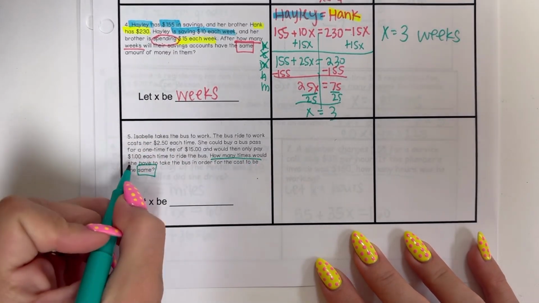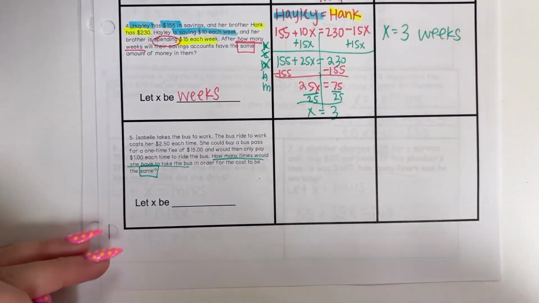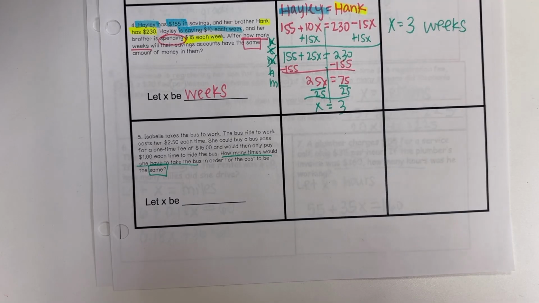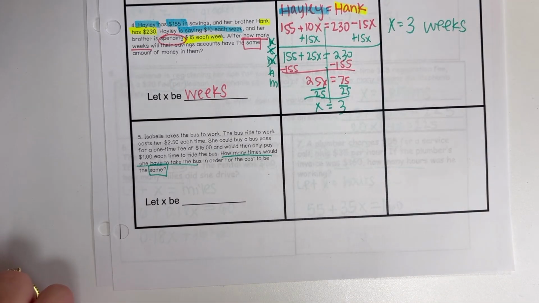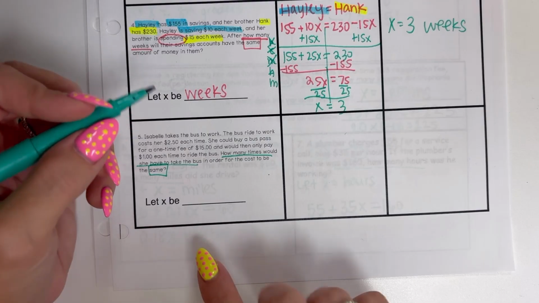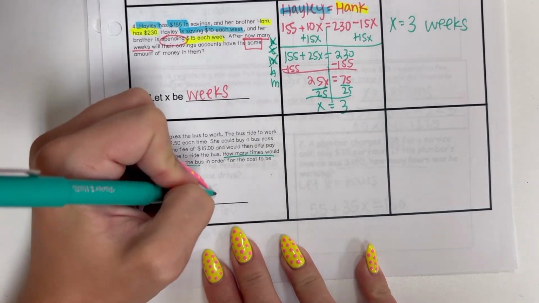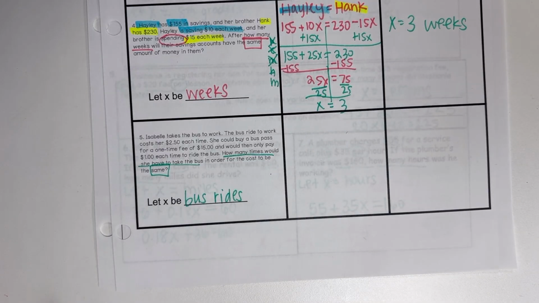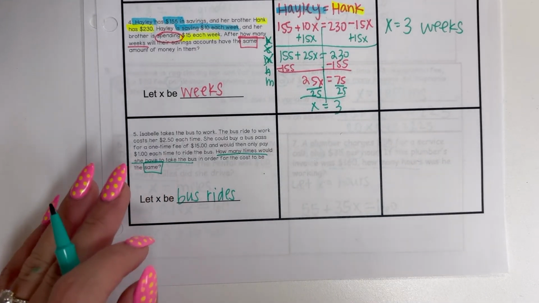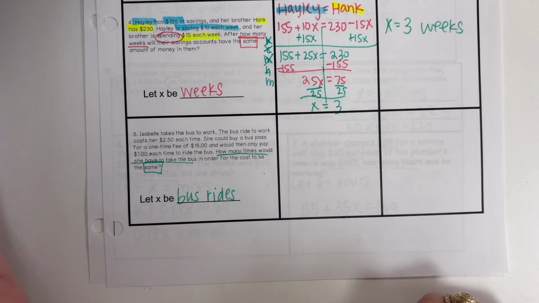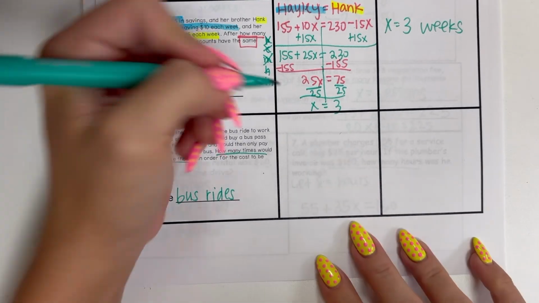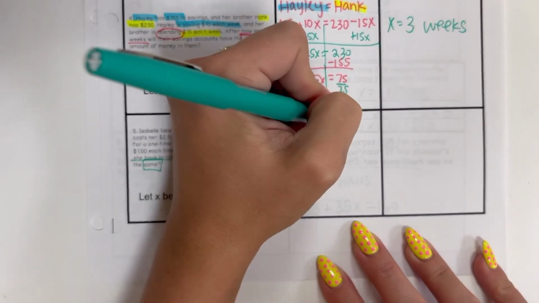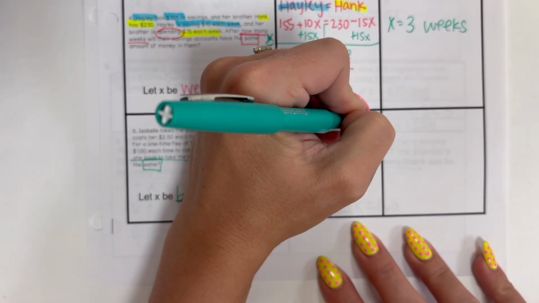So how many times would she have to take the bus? This one isn't as clear in what we can define x as, but how many times would you have to take the bus? That means her bus trips or her bus rides. So x is our bus rides, okay? And so the thing that we want to be the same would be the cost if she has a bus pass and the cost if she doesn't have a bus pass. So we can just write that. No pass cost needs to be the same as with a pass.